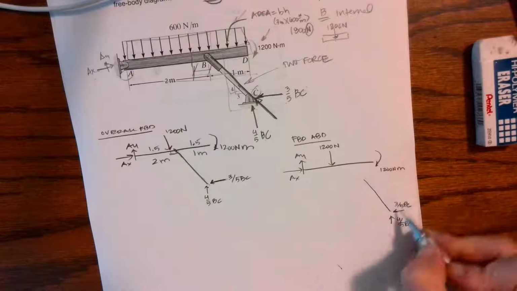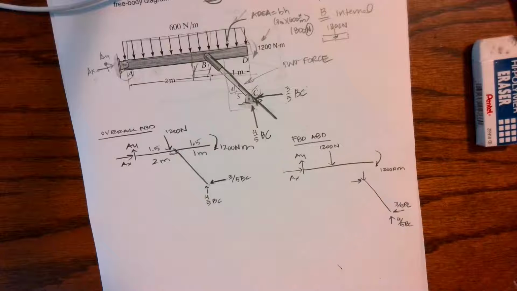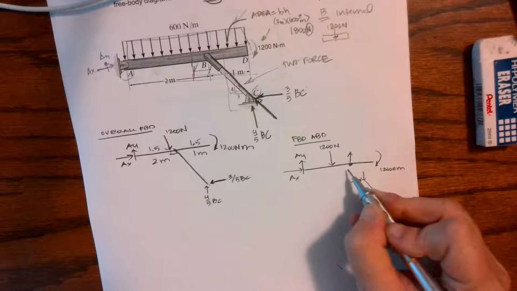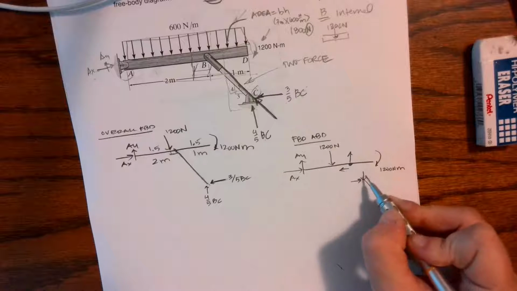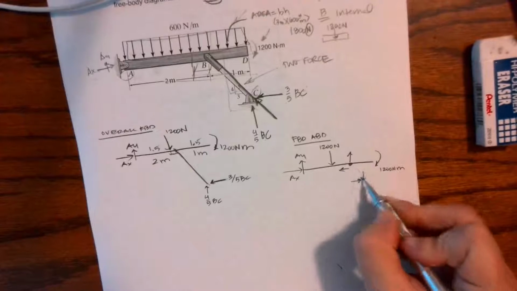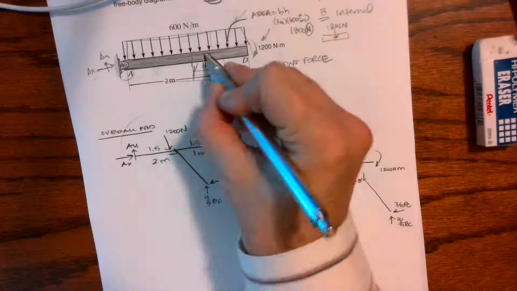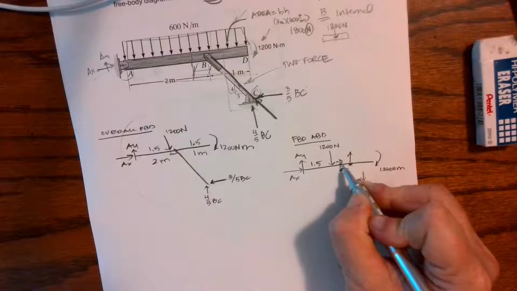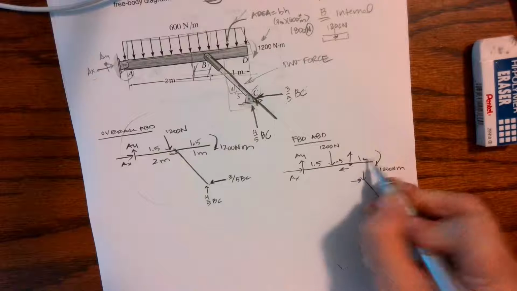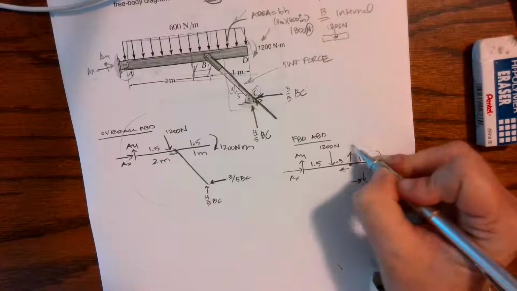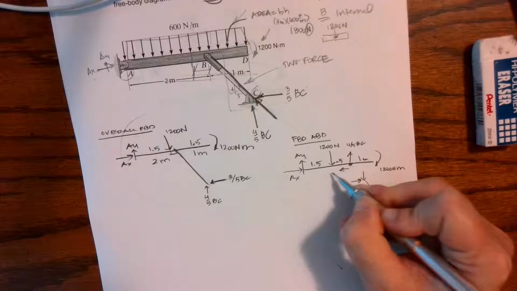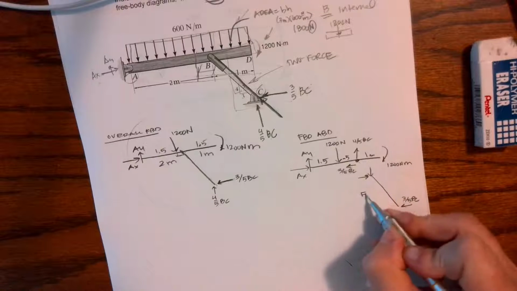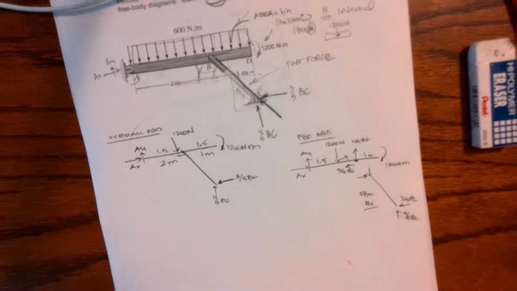So equal and opposite, pushing down and to the right, which means when I'm looking here at this pinned connection, I'm pushing up and to the left. Down, down, up, left, right, equal and opposite. When I put it back together and look overall, I don't see what's going on at B. I know this is 1.5 meters over 0.5 and 1 meter. I also know that this is going to be 4/5 BC and this is going to be 3/5 BC. And this would be my free body diagram, BC.